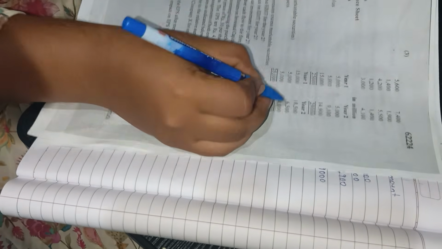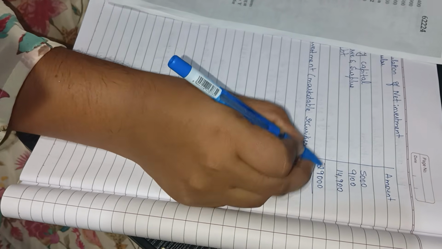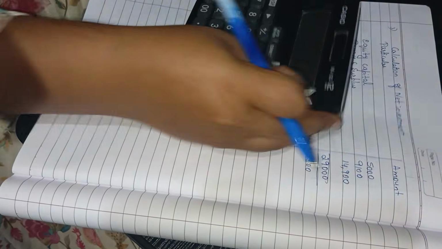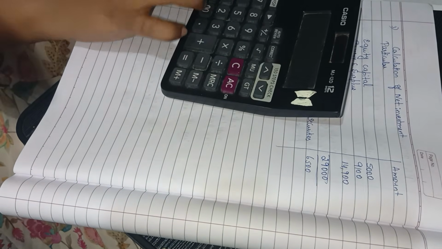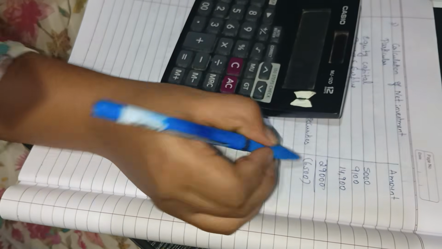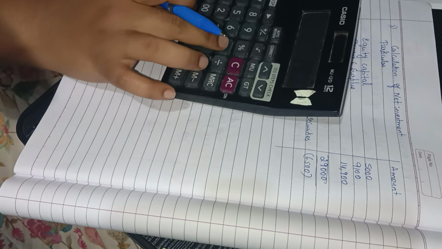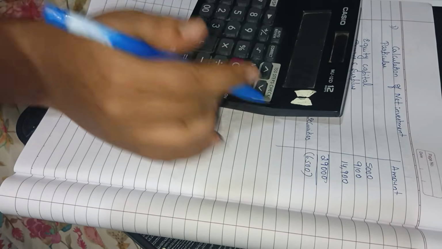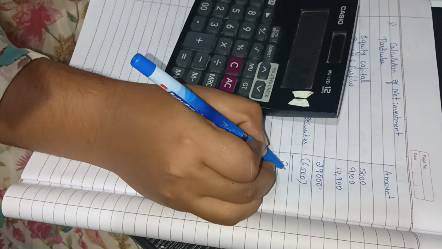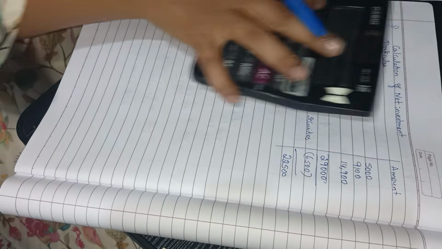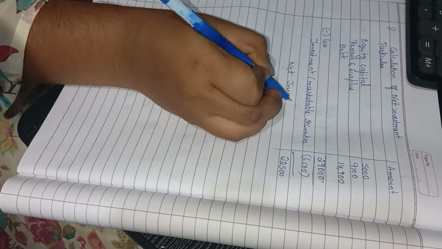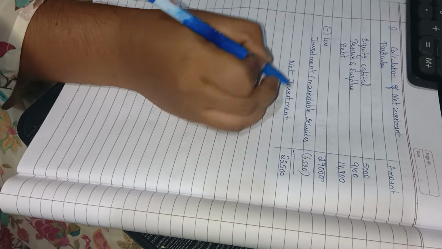So the 6,500 for the second year, 6,500. What will be the 29,000 less? So we are putting the minus, meaning bracket minus 6,500, is 22,500. We get the net investment. So we have solved the net investment also.